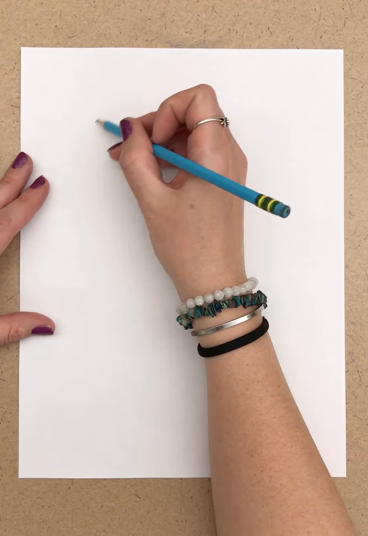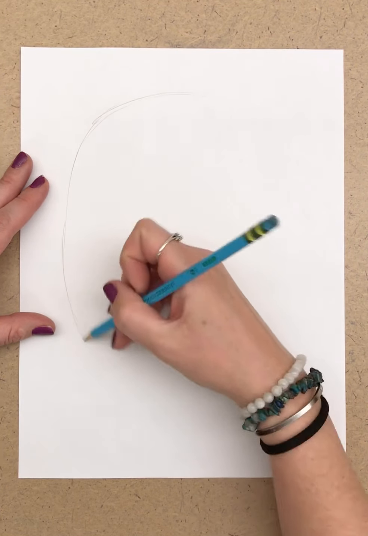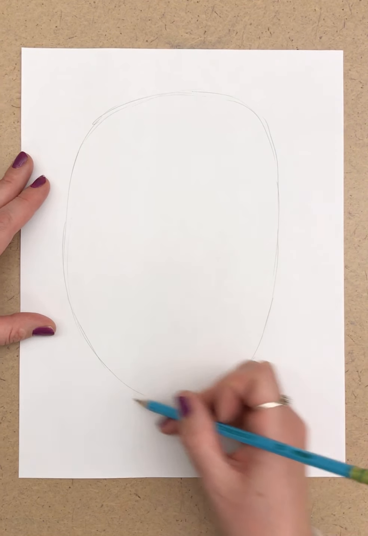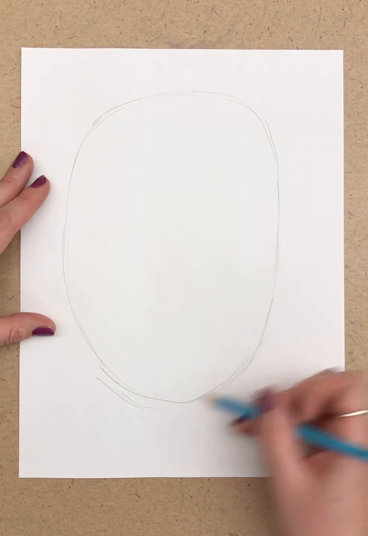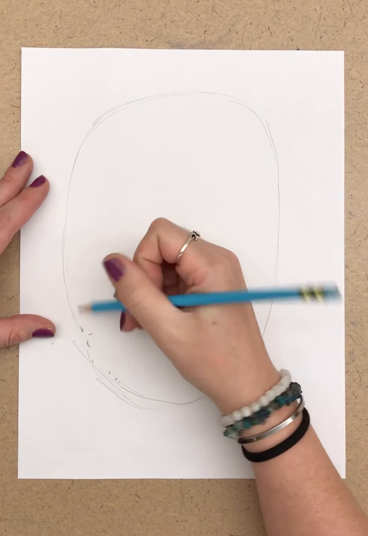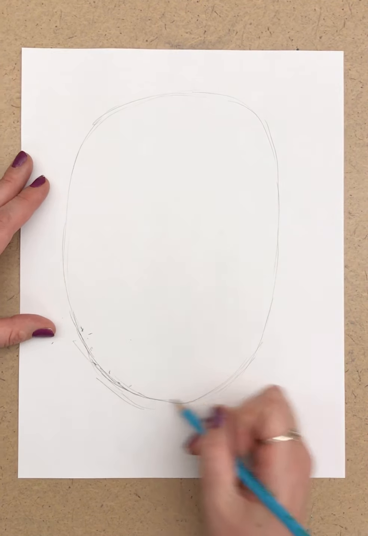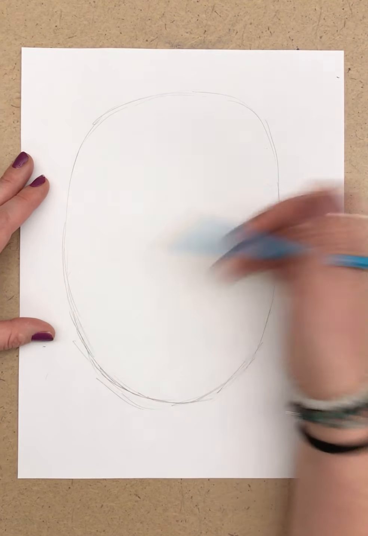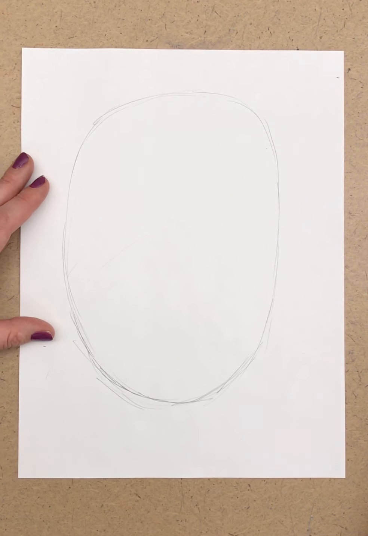Okay, so today I'm going to give you the basic guidelines on how to draw a face. So we're going to start by drawing a large oval on your paper. Notice I am just going very sketchy with my lines. I can come back in and change them up once I'm getting closer to being finished.